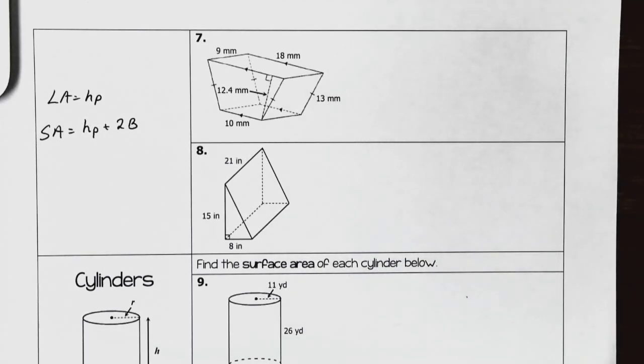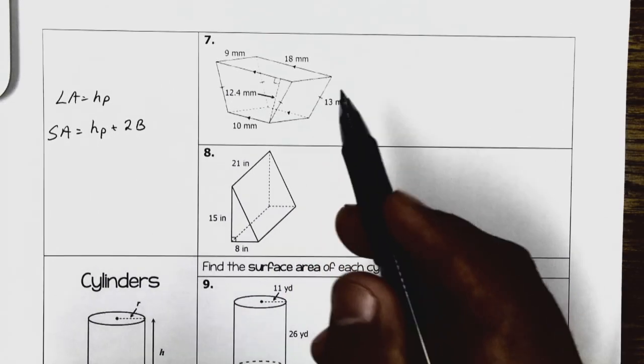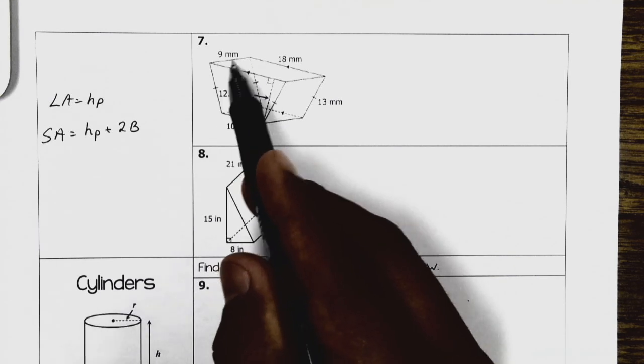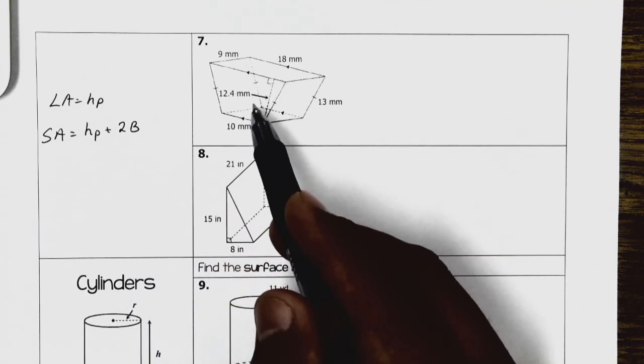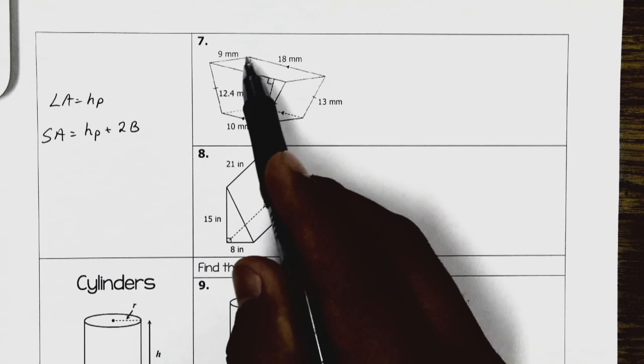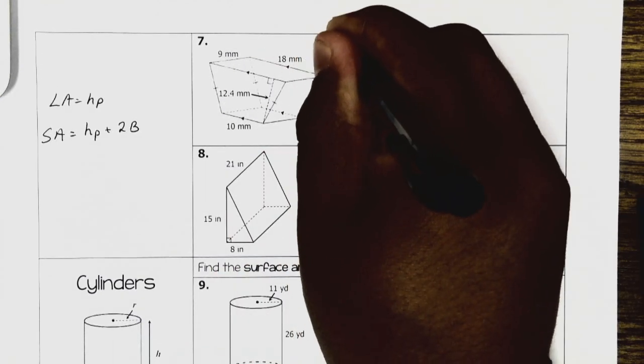Okay, so first, let's get the distance between the two trapezoids. So the distance between the two trapezoids is right here, this 9, because you gotta kind of think of it three-dimensional. This is the front, back here is the back, and the distance between them is this 9. So H is 9.